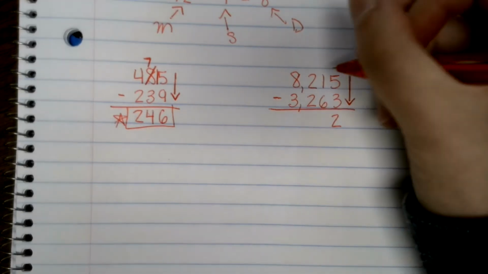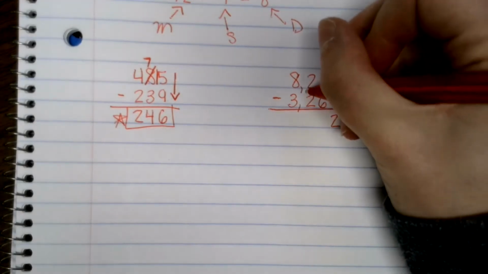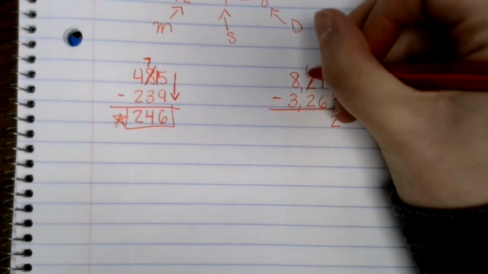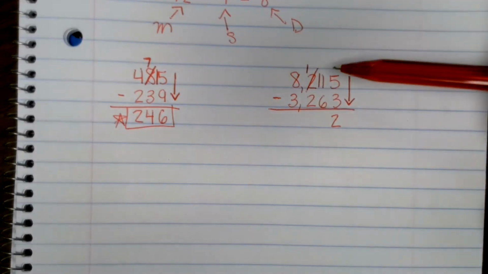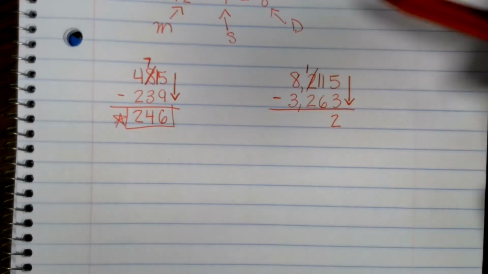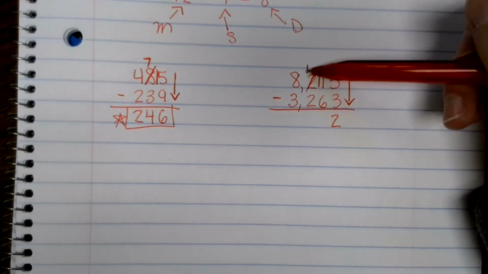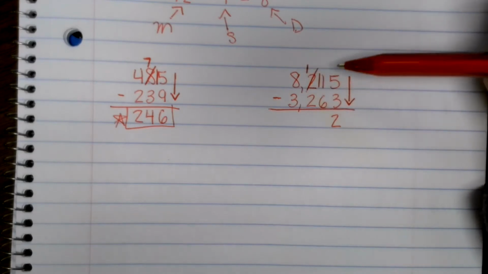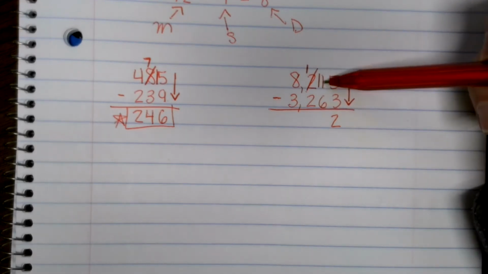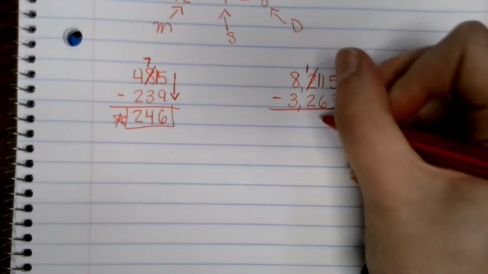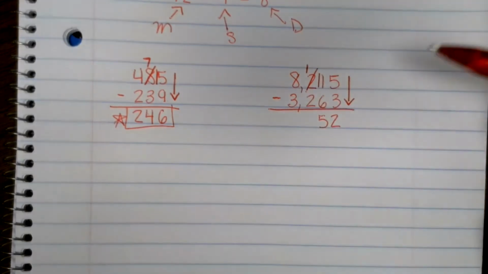We absolutely cannot. So you need to go to the next place, take 1 away, and bring it over. So what I just did, I was in the hundreds. I took 100 away, so 1 is left, and I brought 100 over here, so now I have 11 tens. So I'm doing 11 tens minus 6 tens is 5 tens.